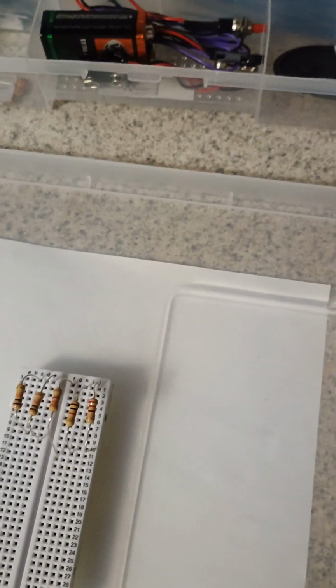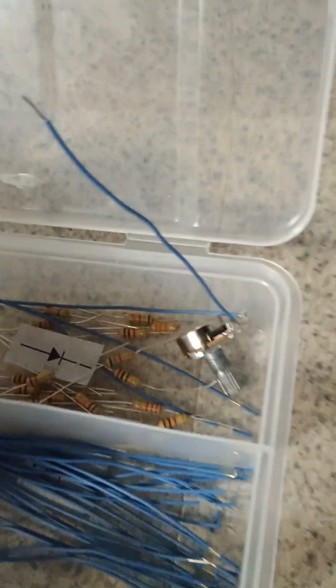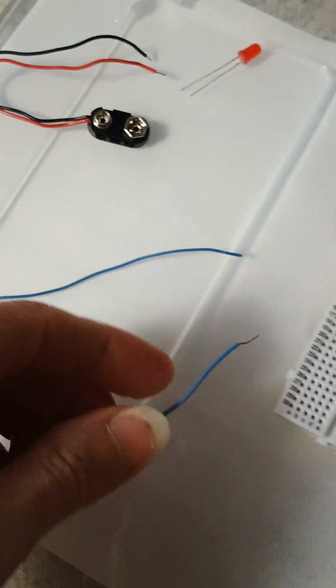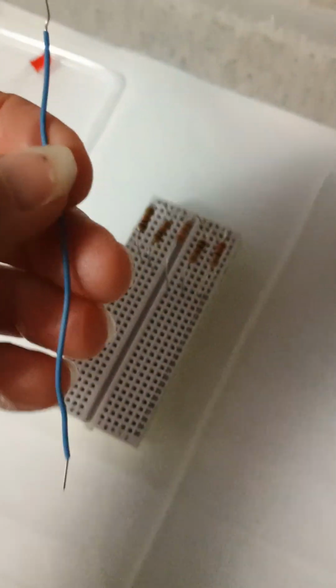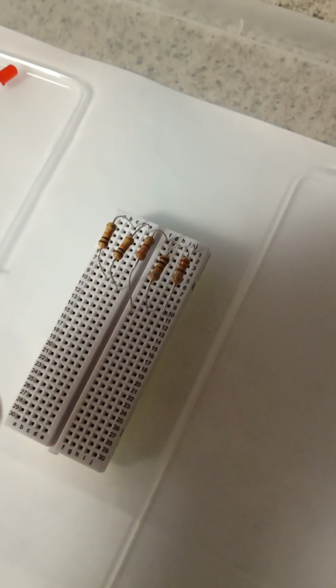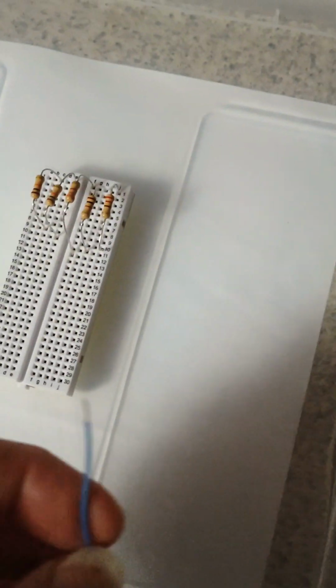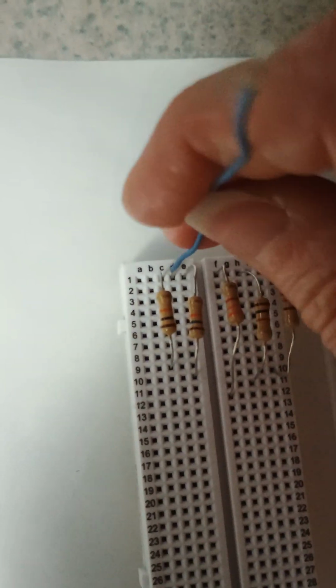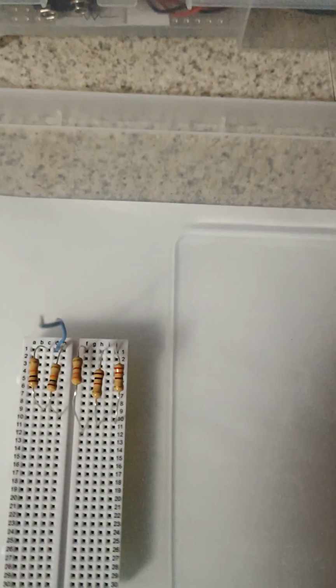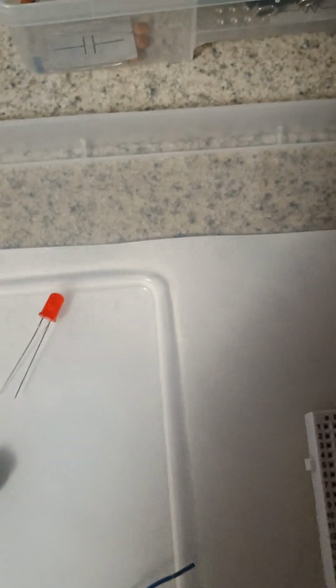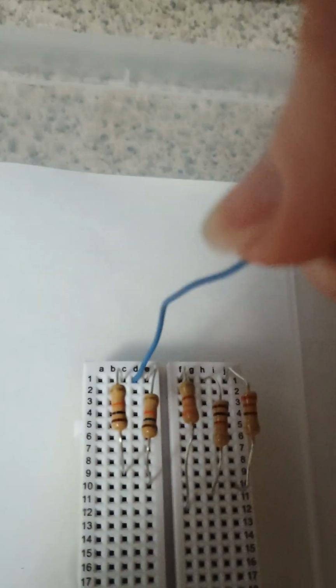Alright, so the next thing we need to do is we're going to add a wire. So grab you one of your blue wires. If you already have some that are stripped, go ahead and grab them. So I've got my blue wire. And we're going to insert our wire into 1D and 1I. 1D up here. And then 1D and 1I. So we're looking for I, which is all the way over here.